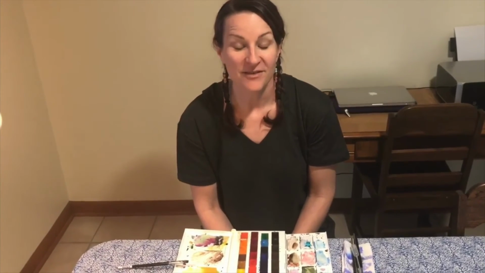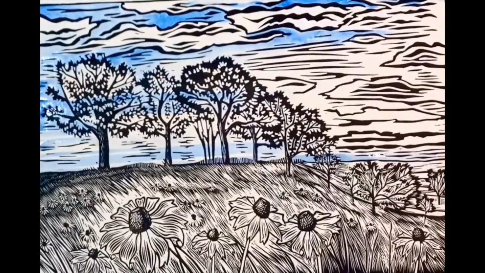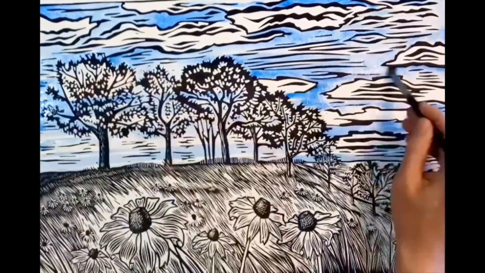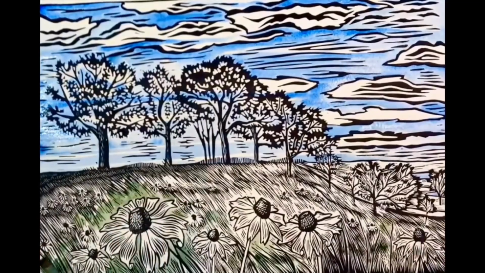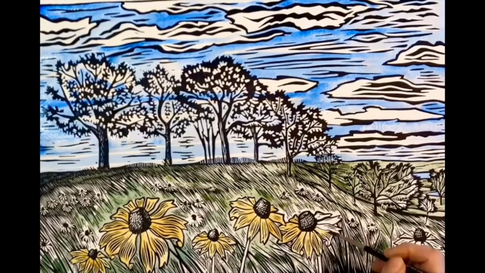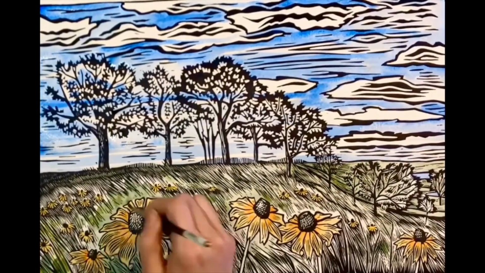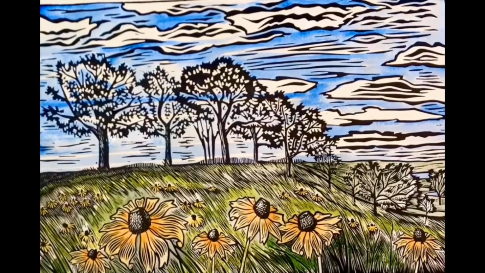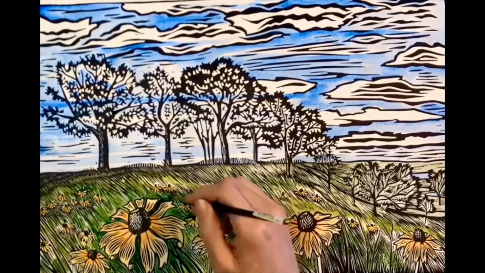If you've printed with oil-based inks, once the print is dry, you can paint them with watercolor. It's really fun to paint these prints once they're dry, and each one's a little unique. It's fun to try out different color combinations, just different emphasis. I really enjoy this part of the process so much.